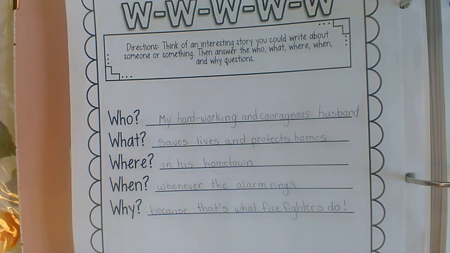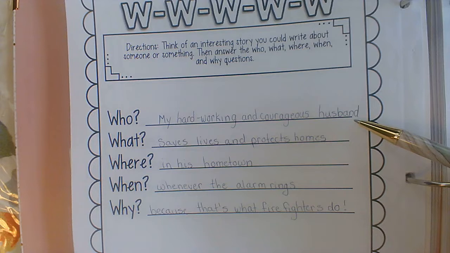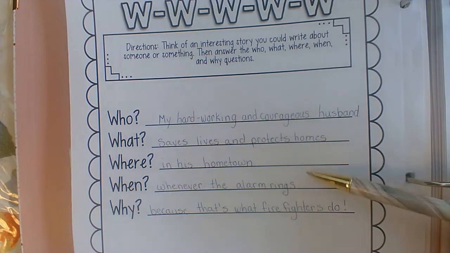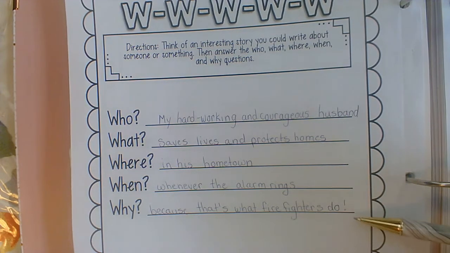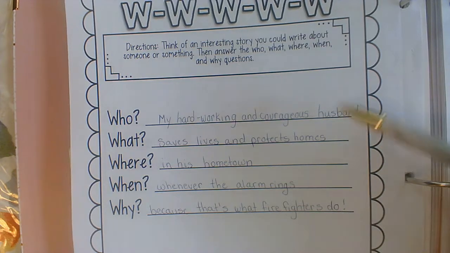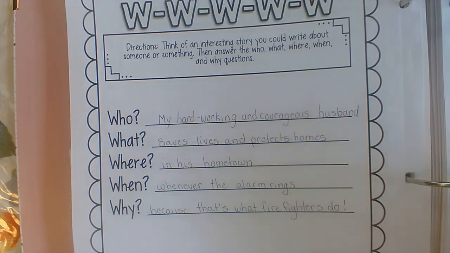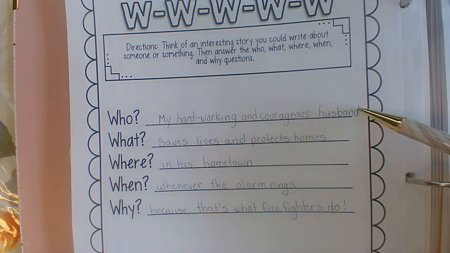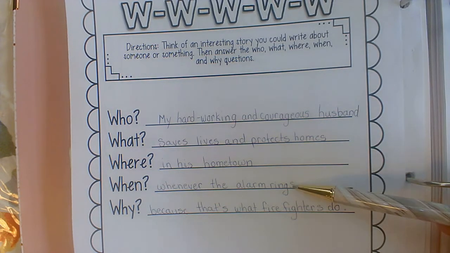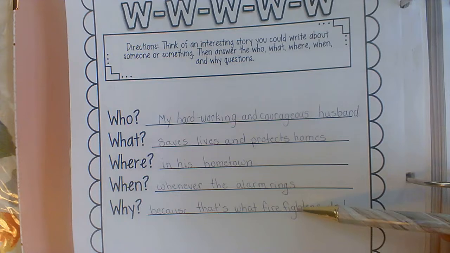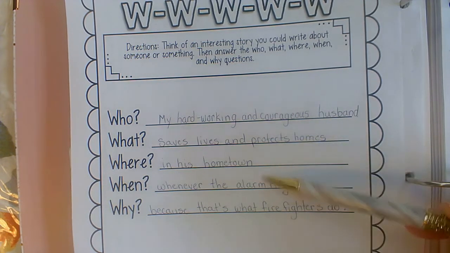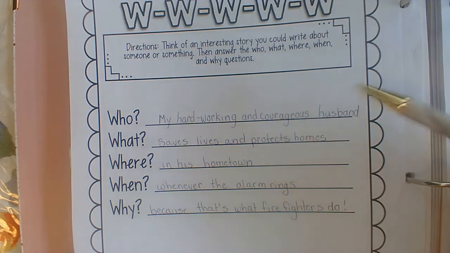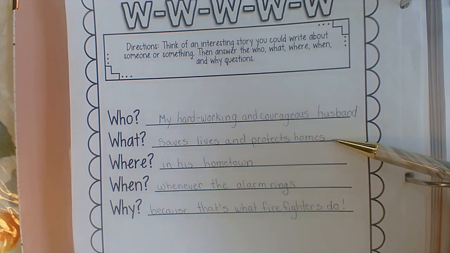So here is my finished poem. My hardworking and courageous husband saves lives and protects homes in his hometown whenever the alarm rings, because that's what firefighters do. I really like how this one sounds compared to the first one, because you really don't know for sure what my husband is until the very end when I mentioned firefighters, because I didn't say anything about fire anywhere else. You definitely have clues.